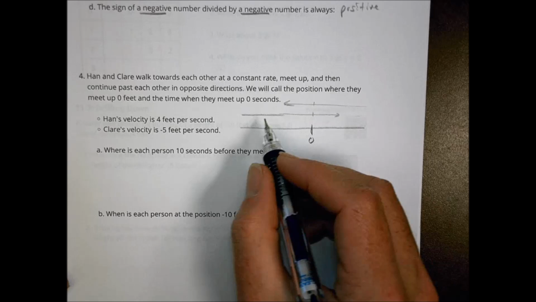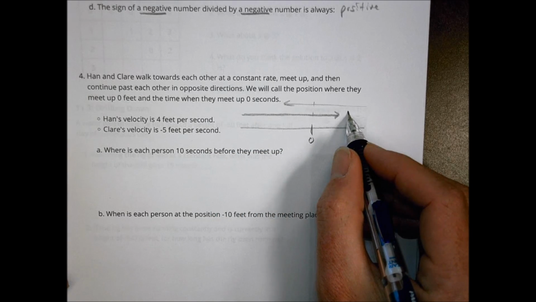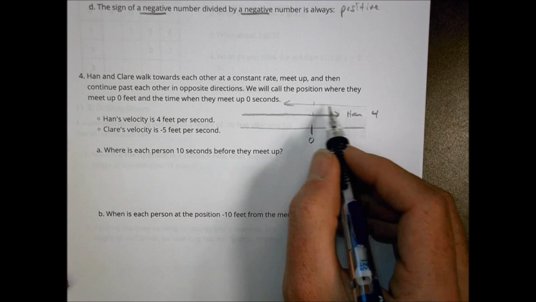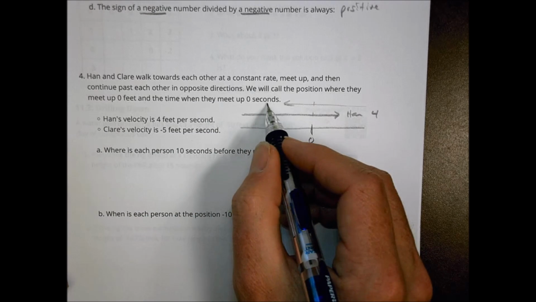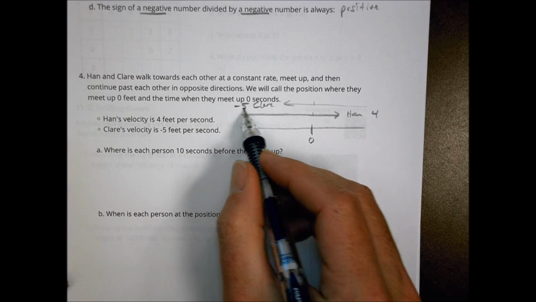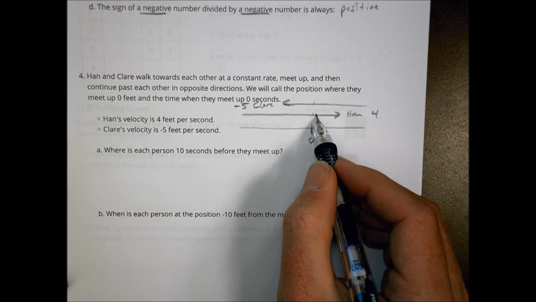Han's velocity is 4 feet per second. So since that's going the positive direction, let's call this Han, and we can say he's going at 4 feet per second. And since this is Claire and it's going -5, we can say this is Claire over here going -5. So Claire is the arrow going this way, and Han is the arrow going that way.